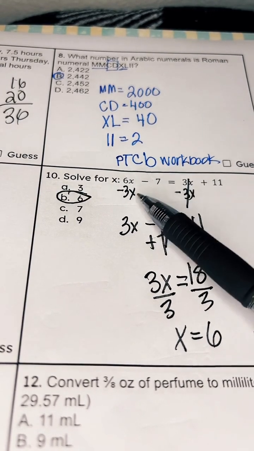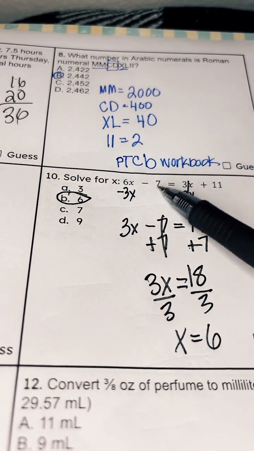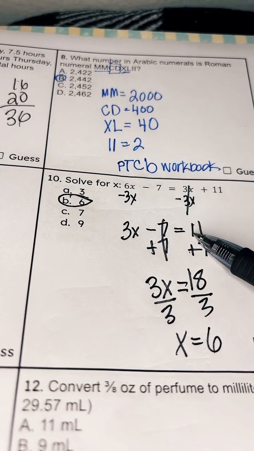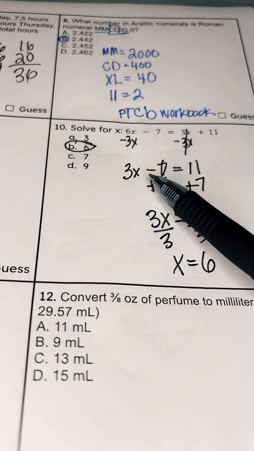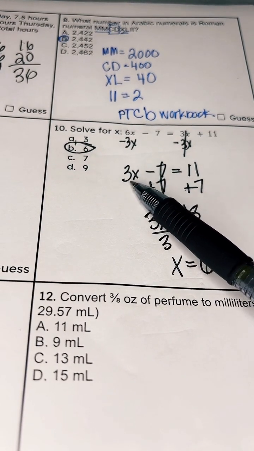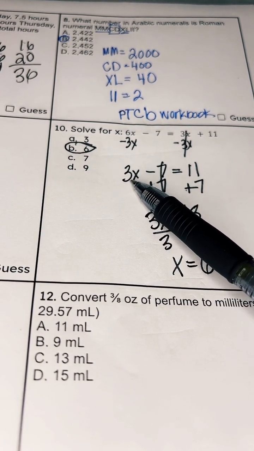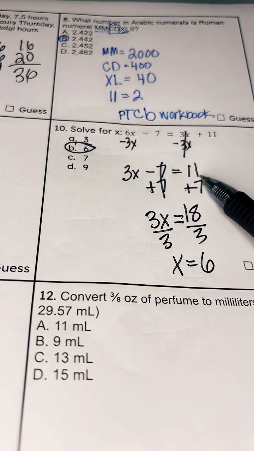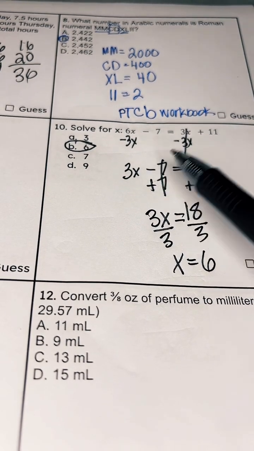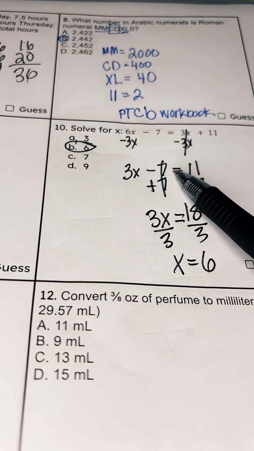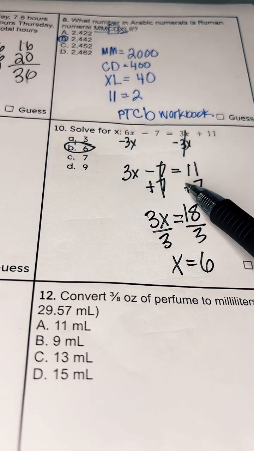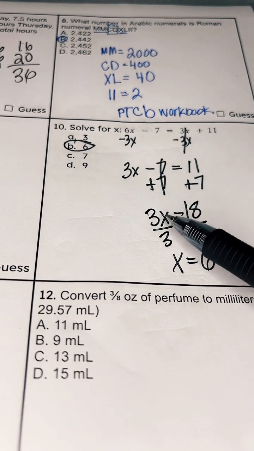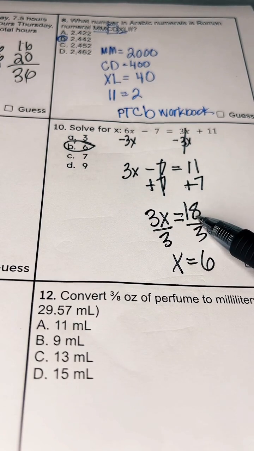So we minus 3. Then we drop down. I never touched this, so I just drop it down. I never touched this, so I just drop it down, right? Now remember, my goal is to get this by itself. So now I have to move the -7 to the other side, but I have to do the opposite when I'm going across the equal sign. So I add 7 to both sides. This cancels and we get 3x equals 18.